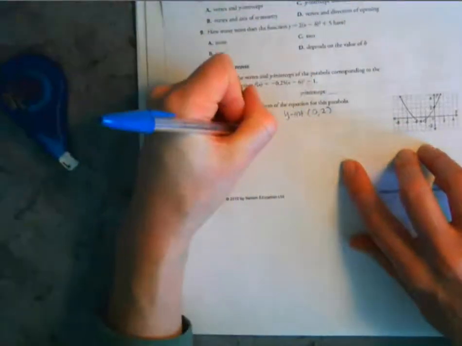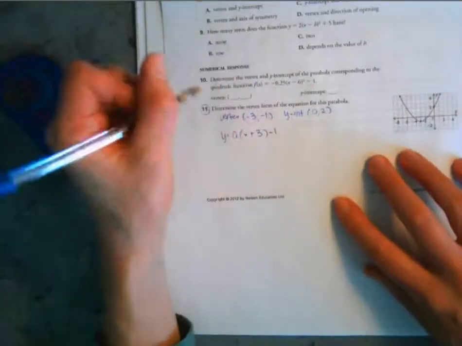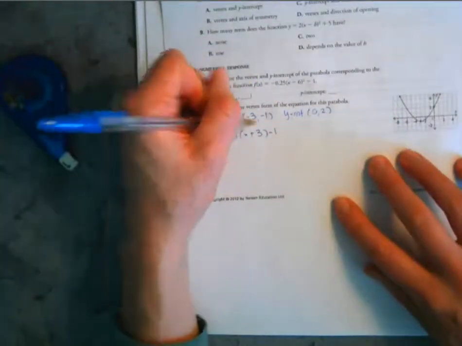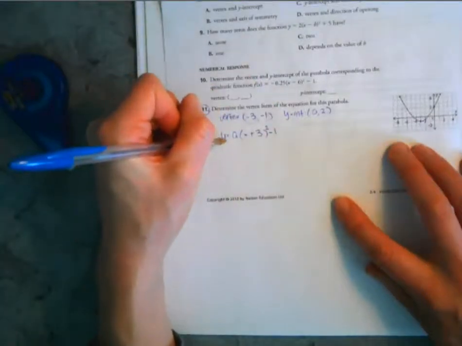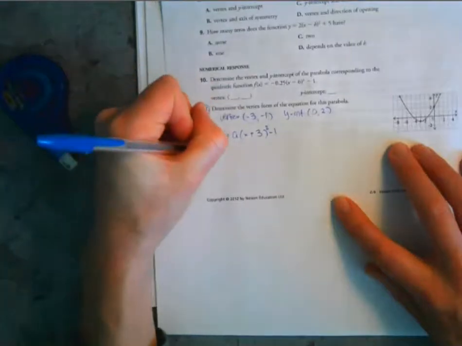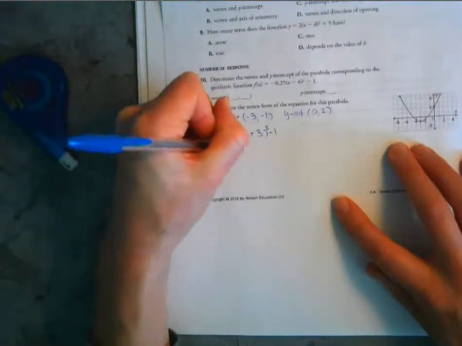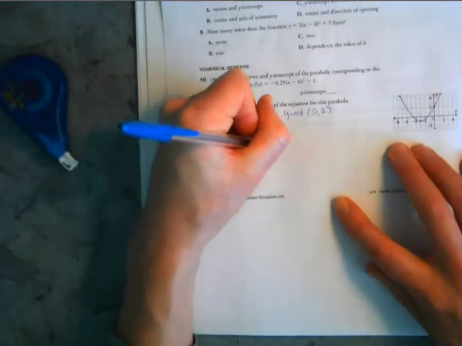So minus 1, and oh, I need to square that. There we go. Okay, then I can substitute in my values from my y-intercept. So y is equal to 2 when x is equal to 0 plus 3 squared minus 1.